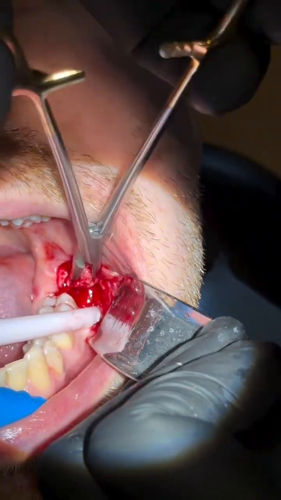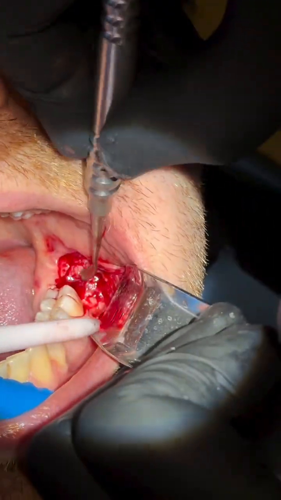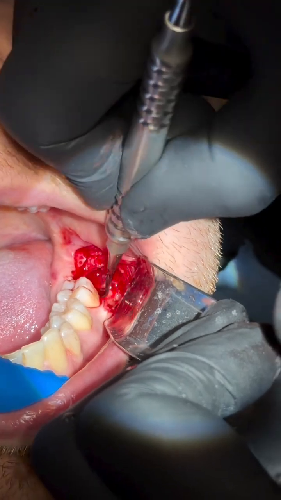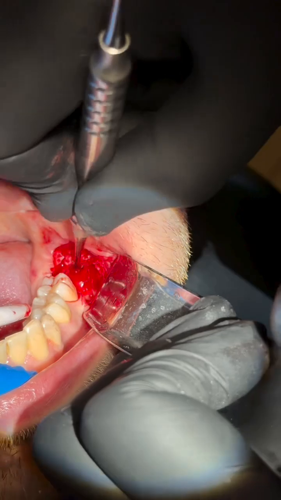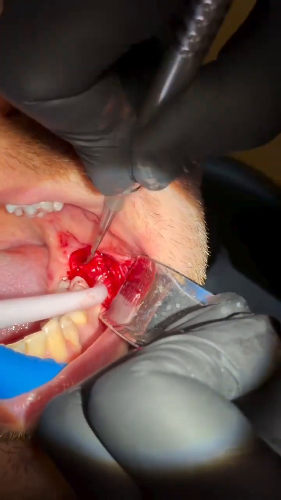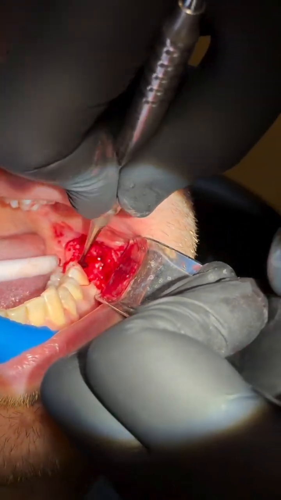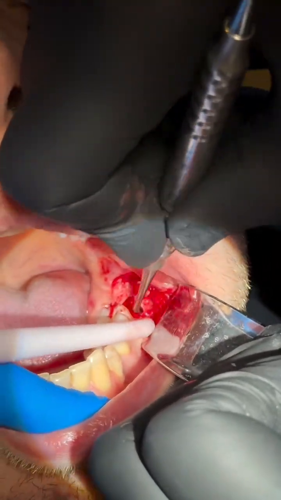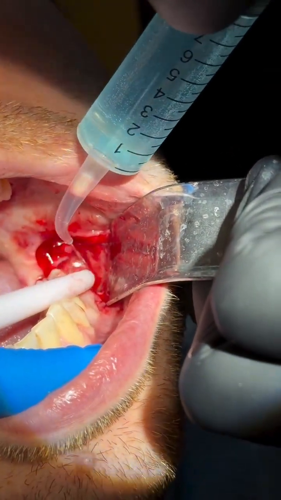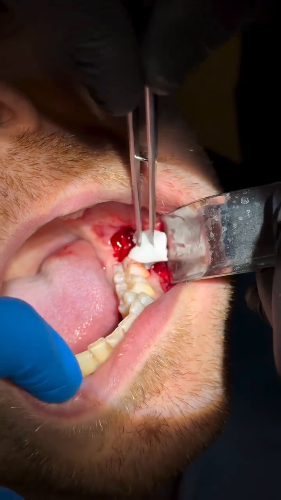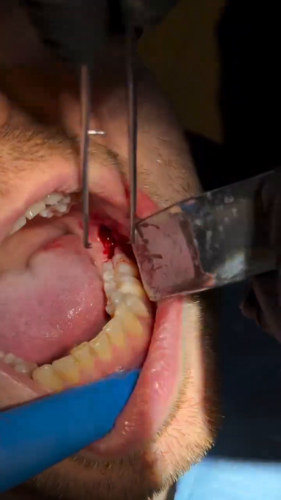Just make sure you clean everything. No cystic lesion left behind. Take your time. Make sure you don't curette blindly, as you may de-roof the IAN canal. Irrigate with saline the socket and also underneath the flap. Here I'm putting some hemostatic agent before I close.